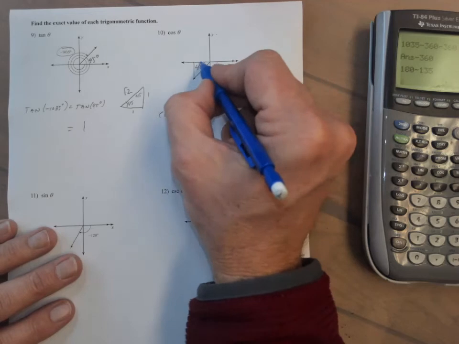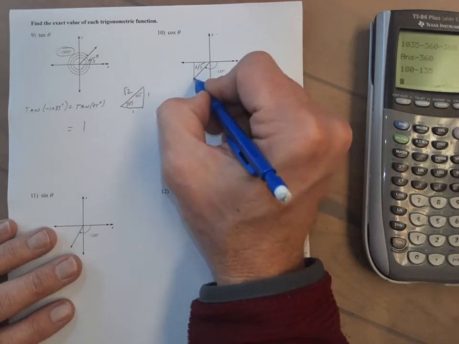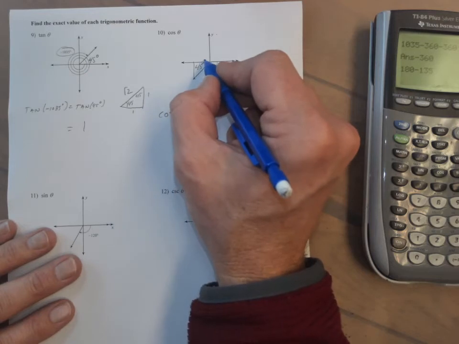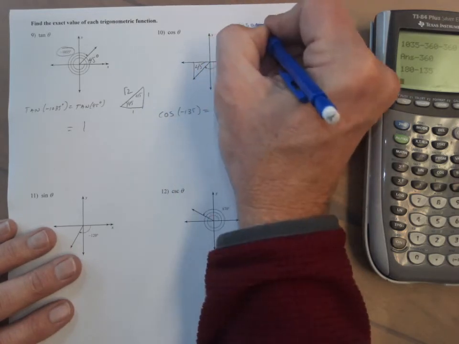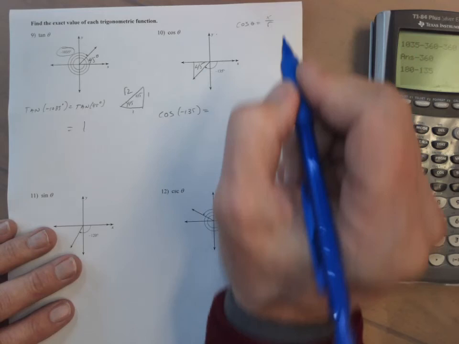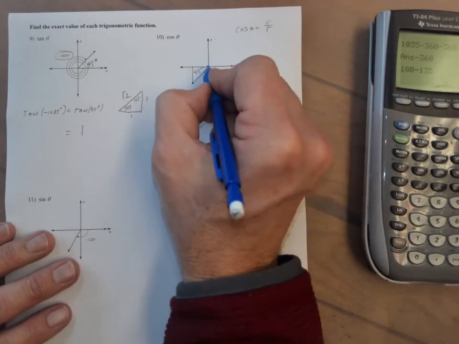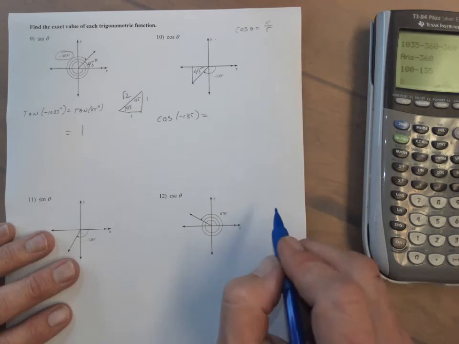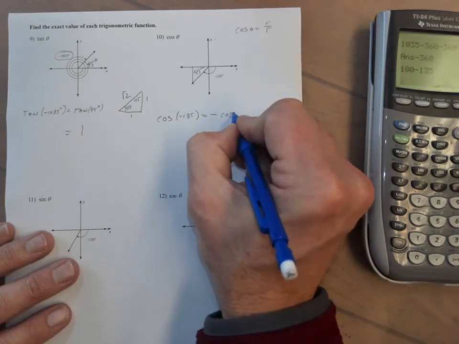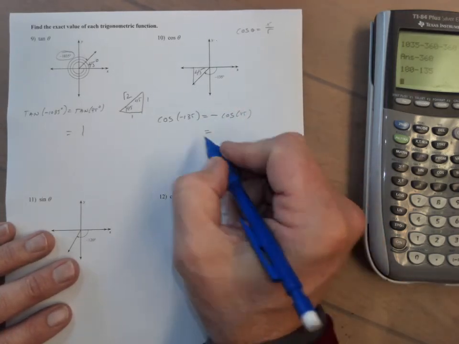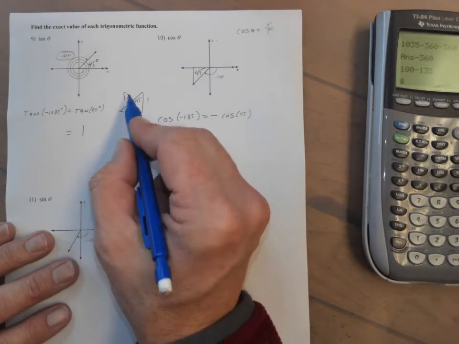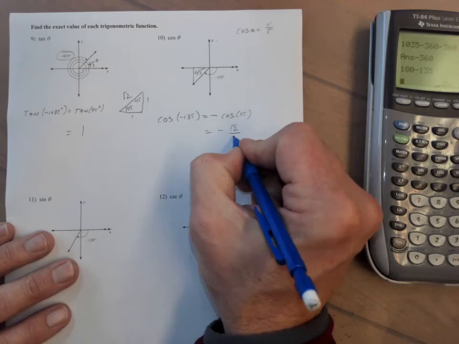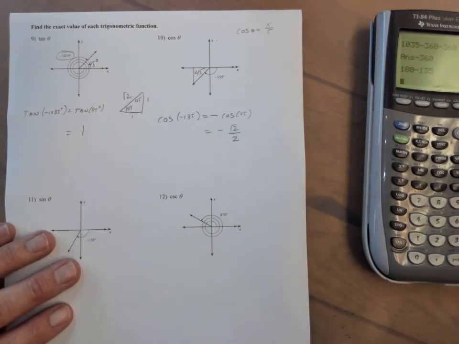Now, because I'm in the third quadrant, the cosine is negative, because remember cosine being x over r, the adjacent side over the hypotenuse. And in our second and third quadrant, the x coordinates are negative, so my cosine is negative. So it's the same as negative cosine 45. So here's 45. Cosine would be 1 over root 2, or root 2 over 2. And that would be negative.